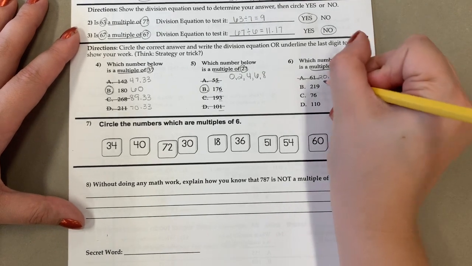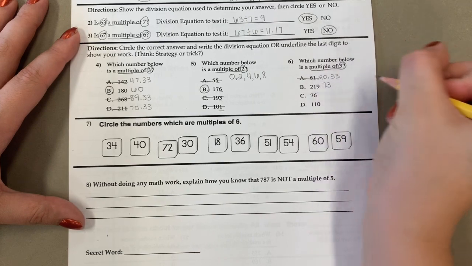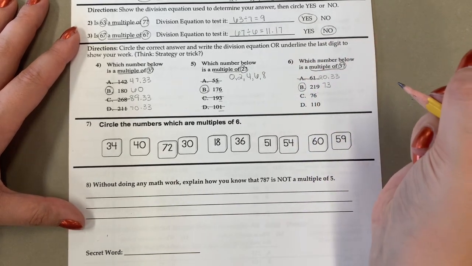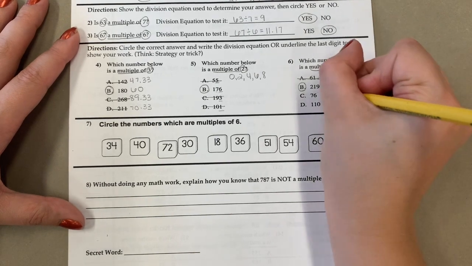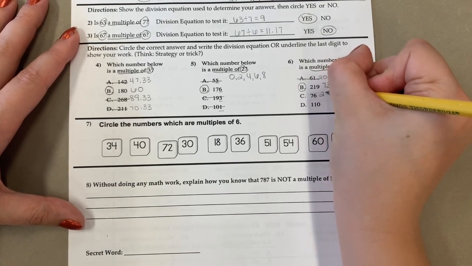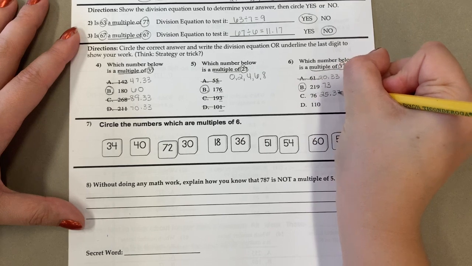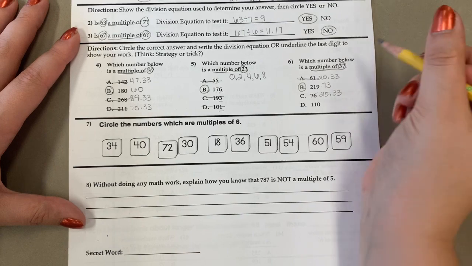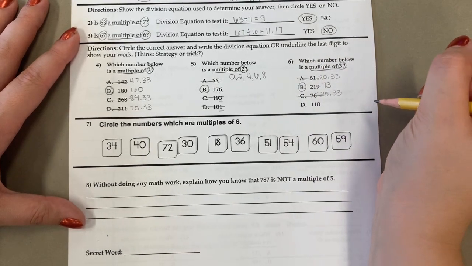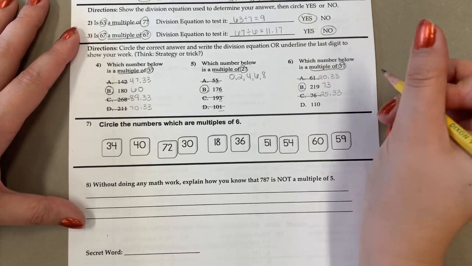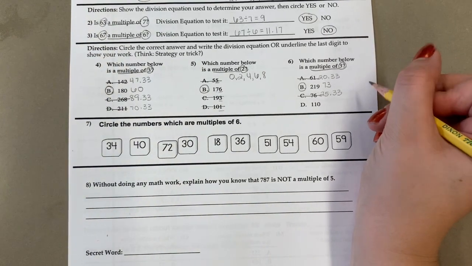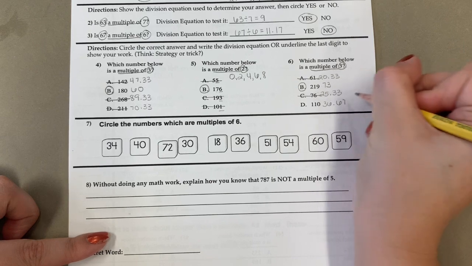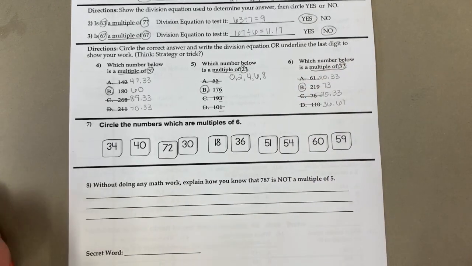219 divided by 3 is 73. Wahoo! We found the multiple of 3. Let's check the other ones to be sure. 76 divided by 3 is 25.33. It's a decimal. I know that numbers that are multiples of 3 would have a whole number, so it's not a multiple of 3. 110 divided by 3 is 36.67, not a multiple of 3.